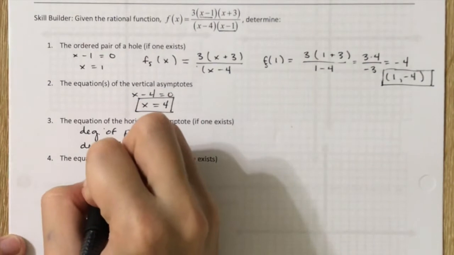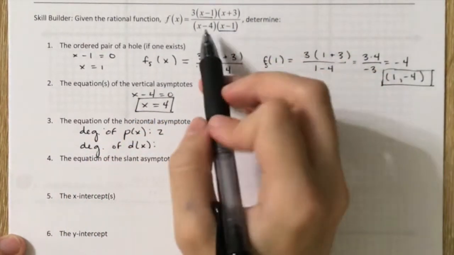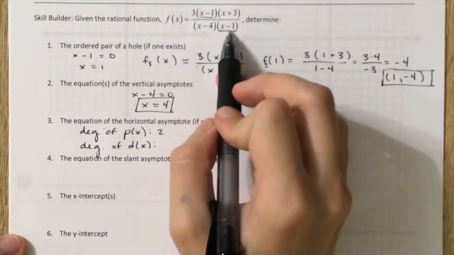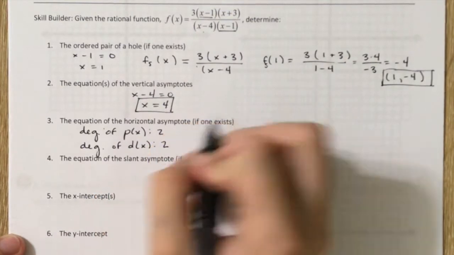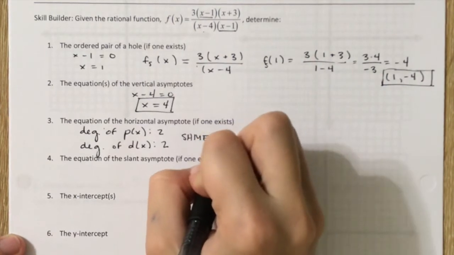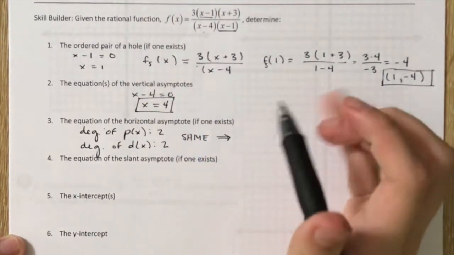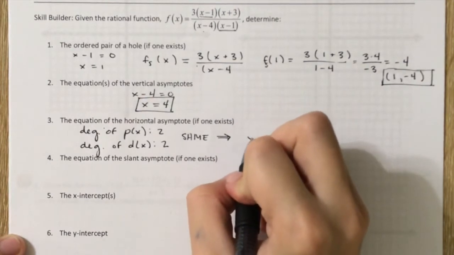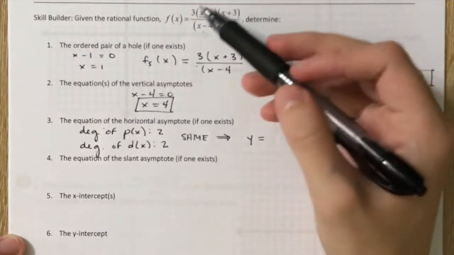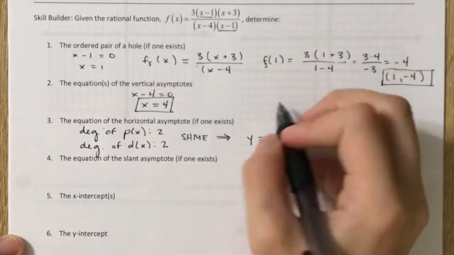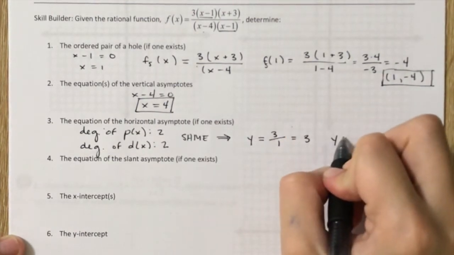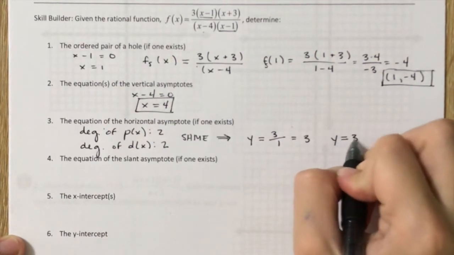Degree of d of x is the denominator. We also don't have this one in standard form either, so we need to count factors, and we have 2 here as well. So we have the same degree, which means that, thinking back to our rules, since we have the same degree, we're going to have a horizontal asymptote at y equals the leading coefficient of the top over the leading coefficient of the bottom. Here that's 3 over 1, also known as 3. So we have an asymptote y equals 3.